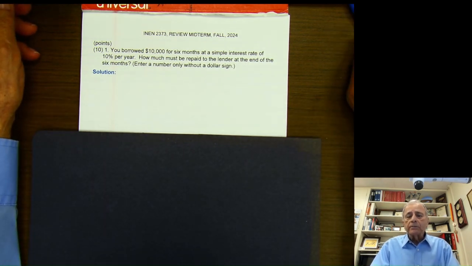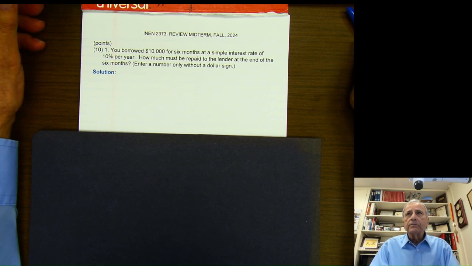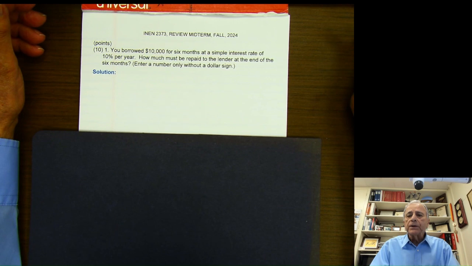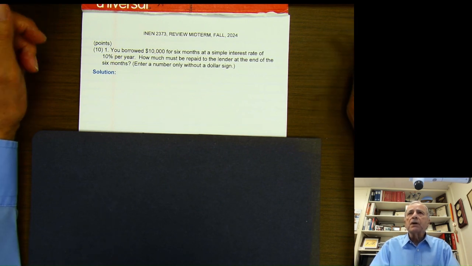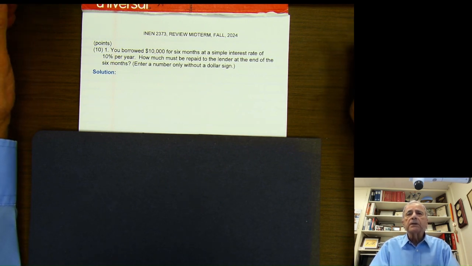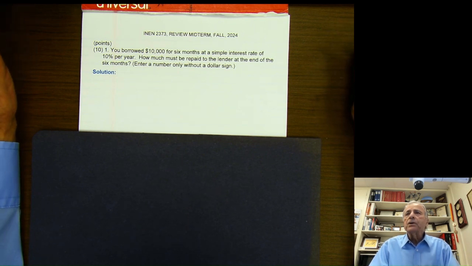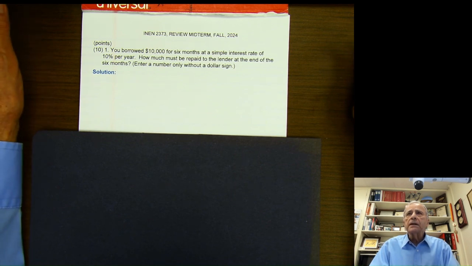You can bring a calculator. You can bring your cell phone in airplane mode and use the engineering economics career app. That's what I always use when I work problems. You can use Excel, and you can bring 2 sheets of paper with anything you want written on the front side.